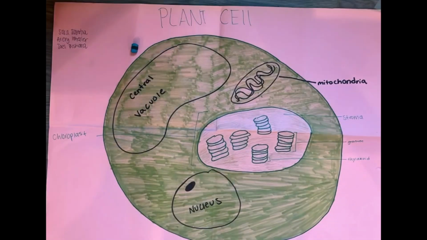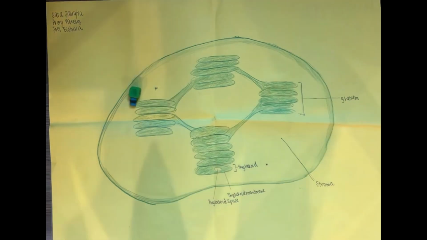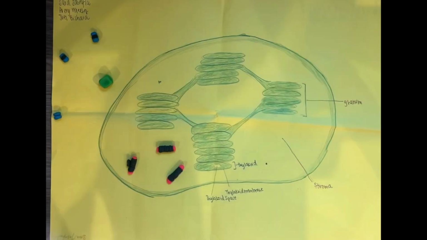The Calvin cycle must occur again until there are 2 G3Ps produced. Then we can create a glucose molecule.